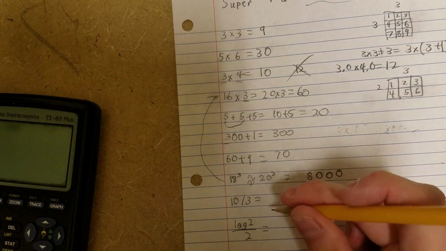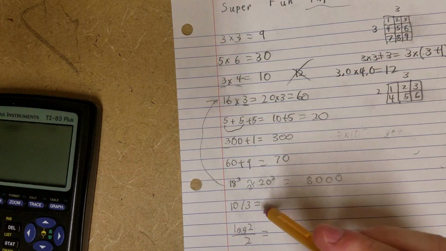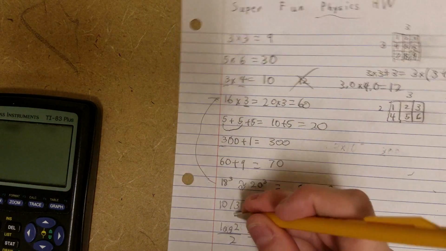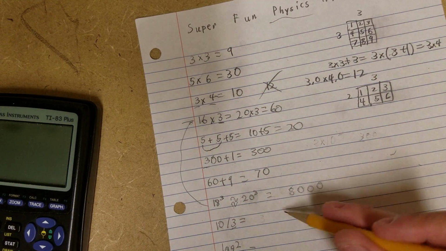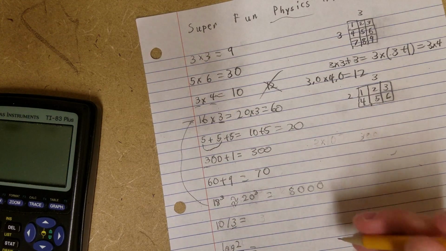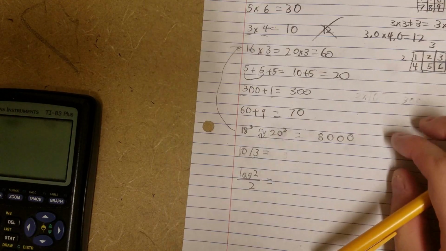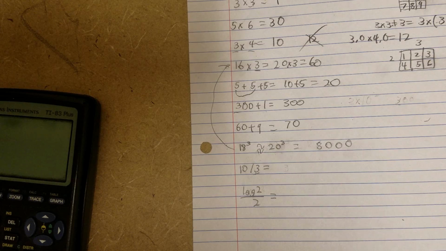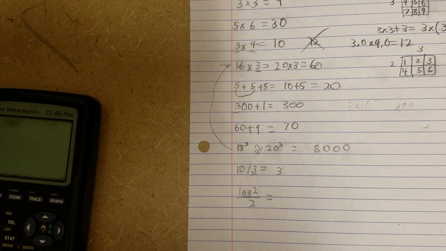So the next one is 10 over 3. Now, of course, this one, you still only got 1 significant digit right here. This one we had 2, but that's not important. But this one we only have 1. So, 10 over 3, well, that's just going to be 3.3 repeating, as your mathematician friend would tell you. But if your mathematician friend tells you that, you need to kick him right in the nuts, because that's not right. The answer is 3, because you only got one significant digit.